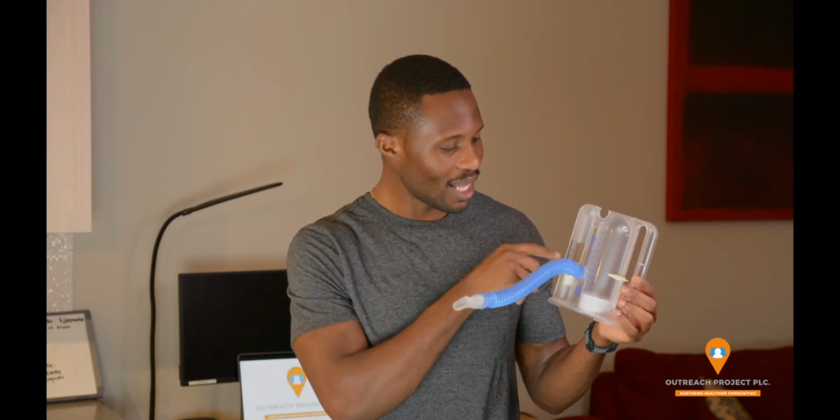The next part that I look at is this part right here. Depending on how they inhale, if they inhale too rapidly, this bar goes up all the way. And if they inhale and it's not enough, it's too shallow, then the bar doesn't go up enough.